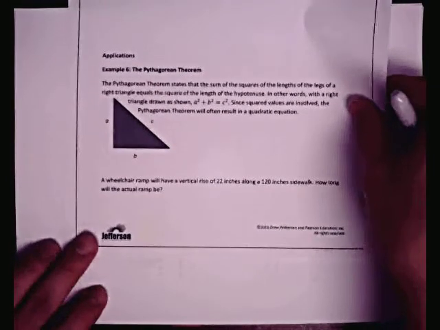We're going to finish the section by looking at a couple application problems. So our first application, in example 6, we're going to look at a problem involving the Pythagorean theorem. So a reminder about what the Pythagorean theorem says.